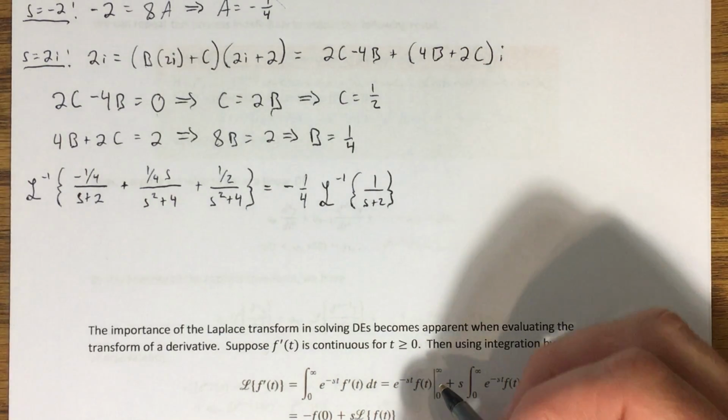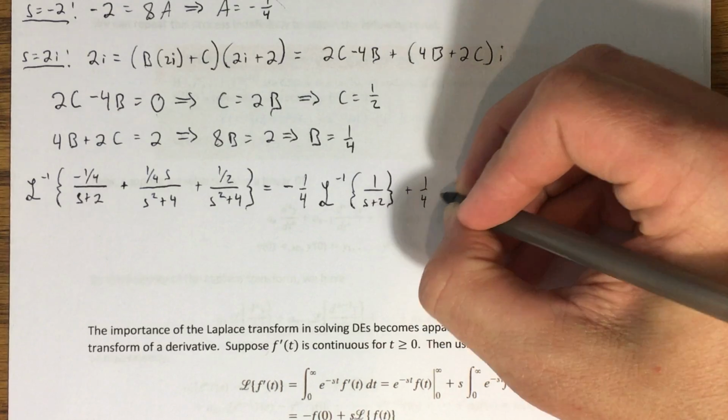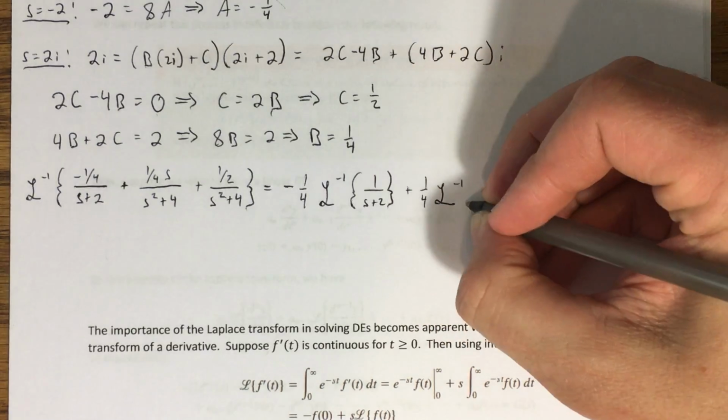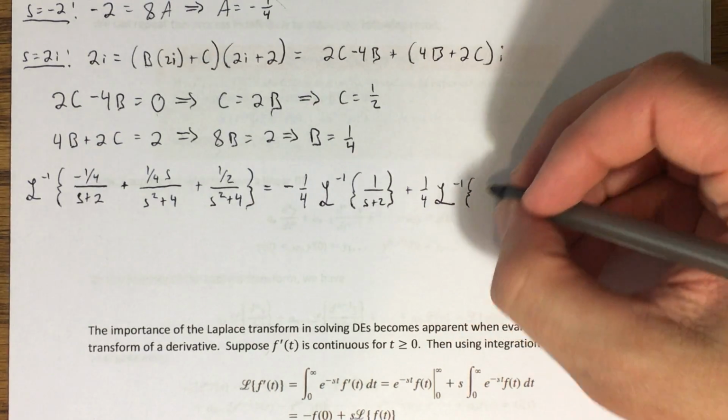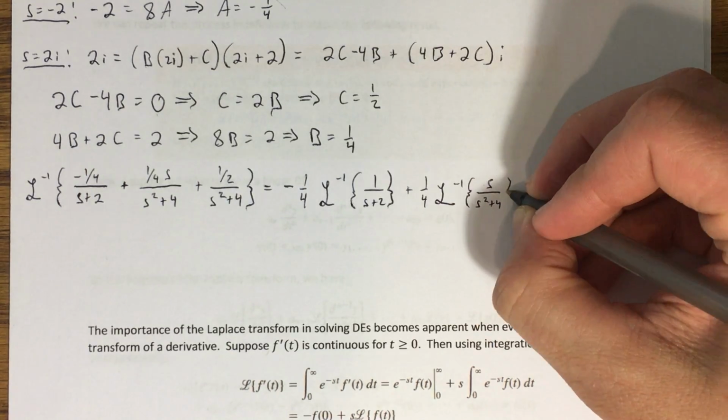Okay, and now I'm going to be careful with this one. Oh, no, sorry, this one's fine. Plus 1/4 inverse Laplace transform of s over s squared plus 4.